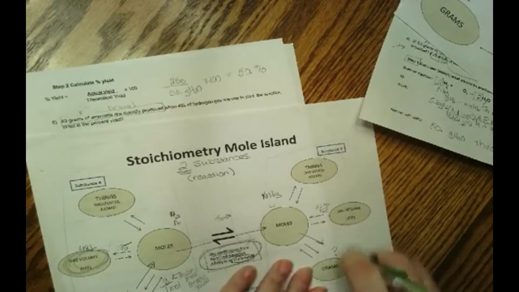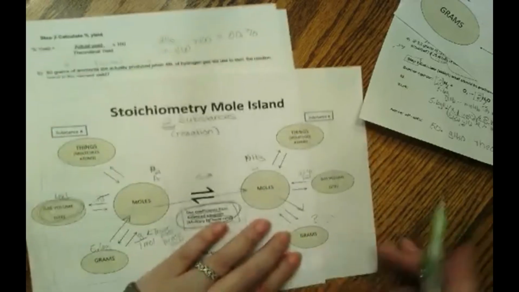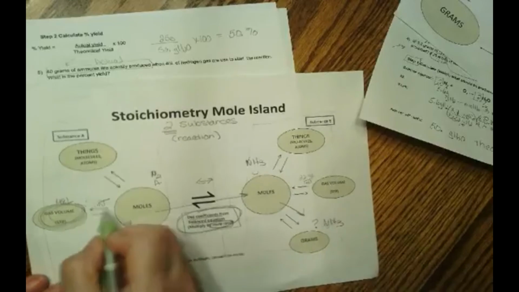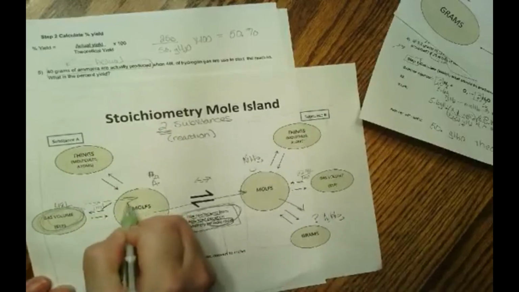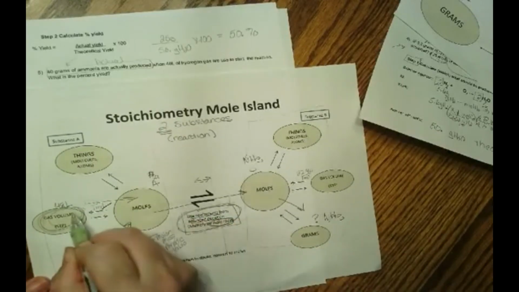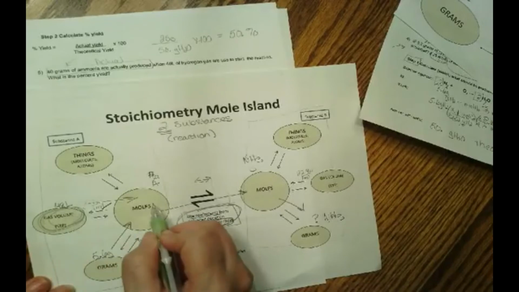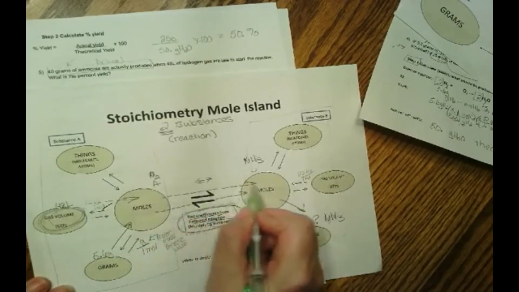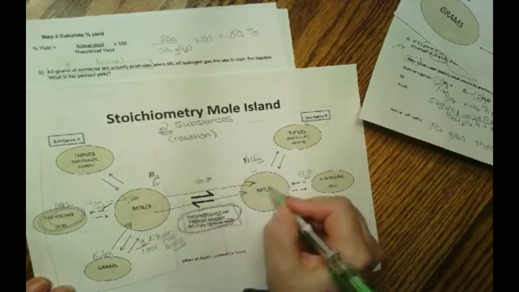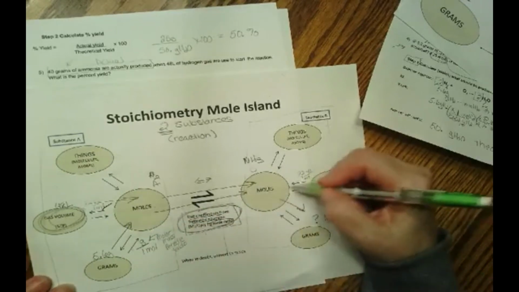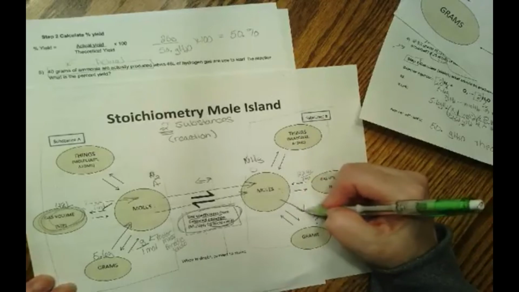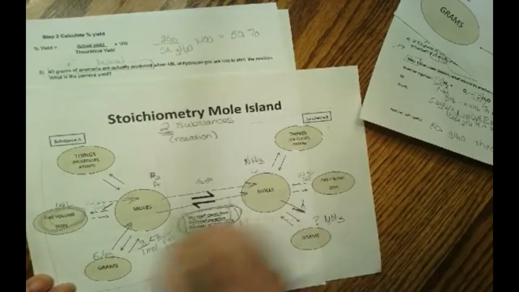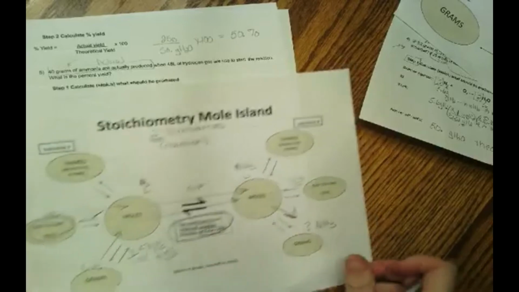I'm solving for grams of ammonia. So that means I need to convert liters of hydrogen to moles of hydrogen. And here's where I go from one substance to another. I'm going from moles of hydrogen to moles of ammonia, and then I'm converting moles of ammonia into grams of ammonia. You use your coefficients only when you go from moles to moles.